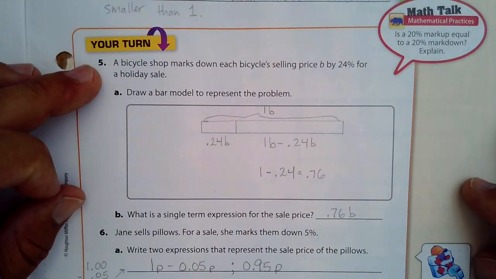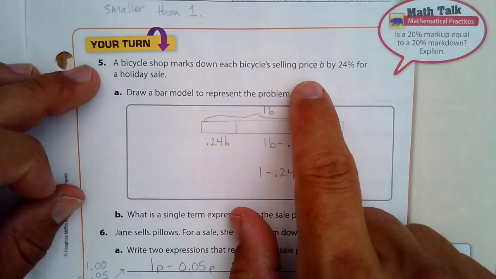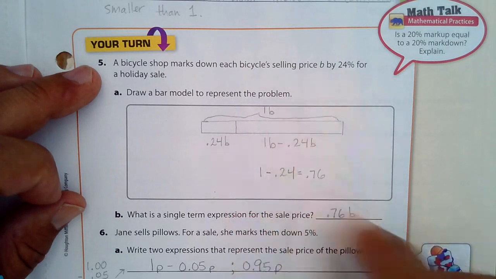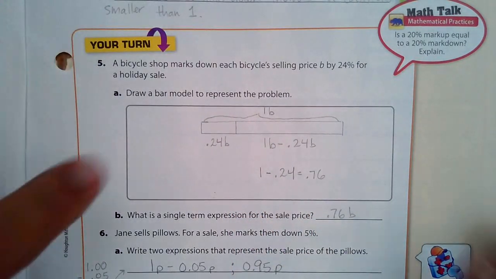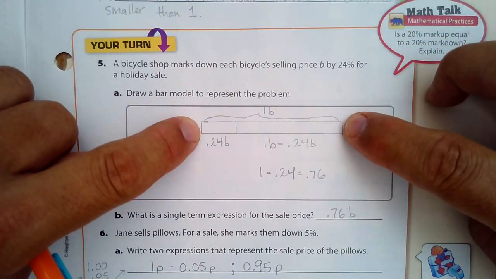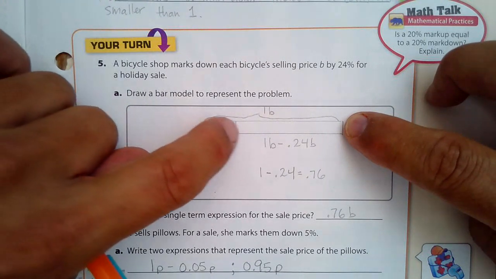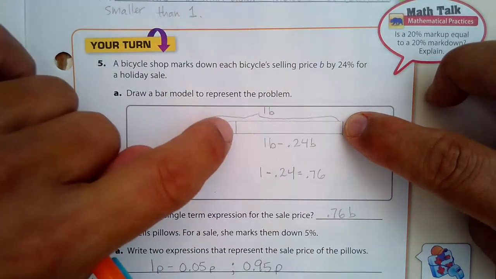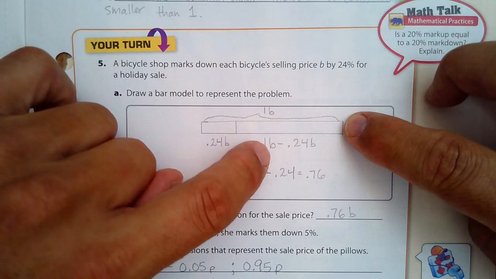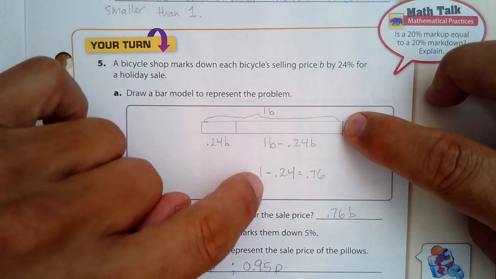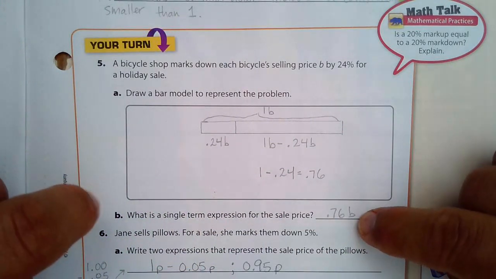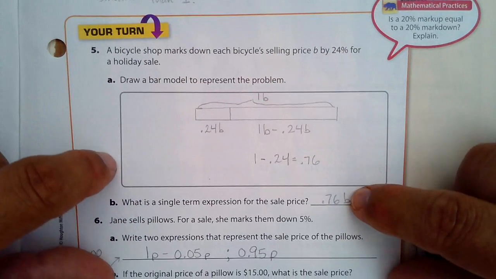All right, so we have this here. A bicycle shop marks down each bicycle selling price. The price is B, and they mark it down by 24% for the holiday sale. Make a bar model. So this is B, 1B. It represents the bicycle selling price. And we are marking it down. So we're taking 24% of B. And this other part is the full B minus the 24%. So 1 minus 0.24 is 0.76. We end up paying 76% of the price of the bike, or 0.76 times B.